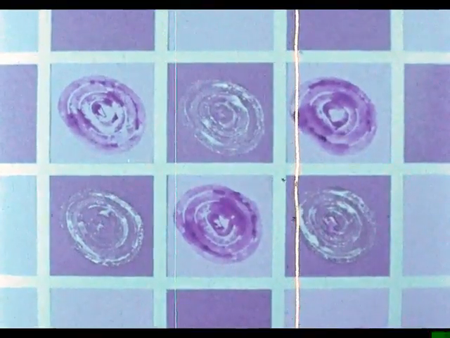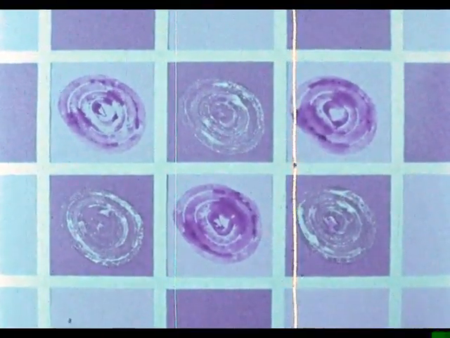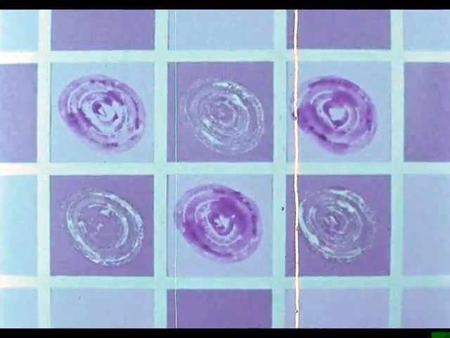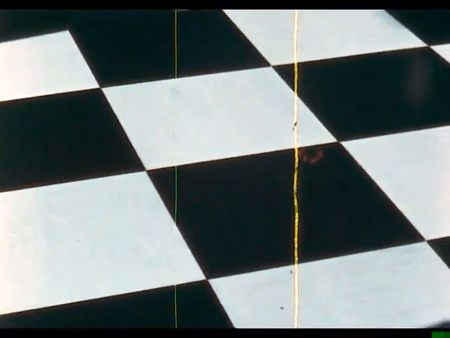Motifs may overlap, as in this onion print. Another variation is called reversal. Dark against light. Light against dark. The checkerboard pattern is dark-light alternation. One dark square, one light.